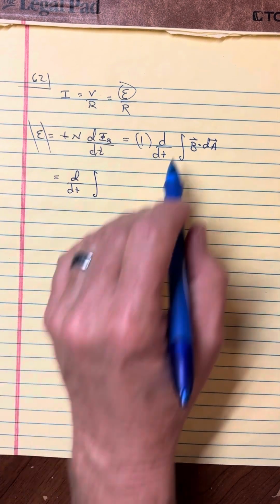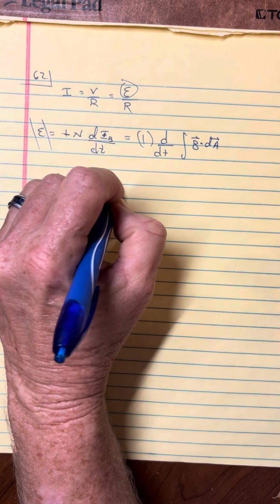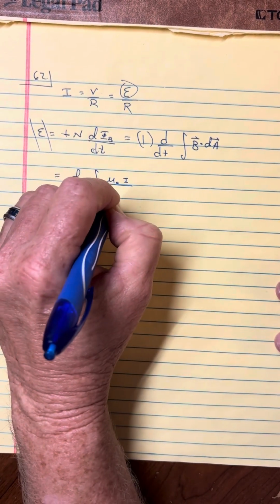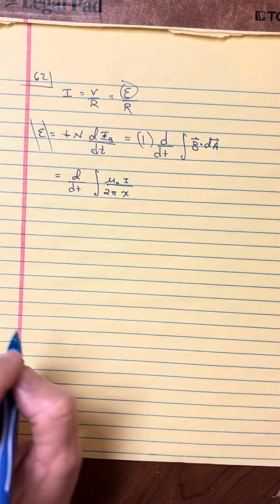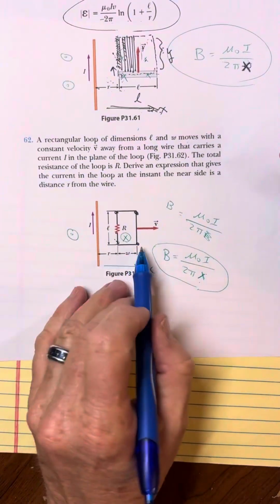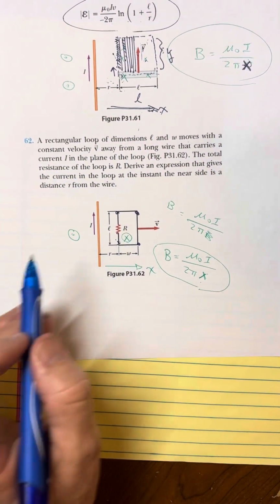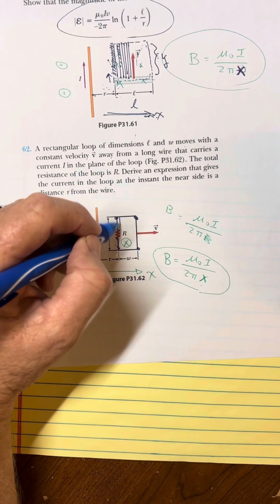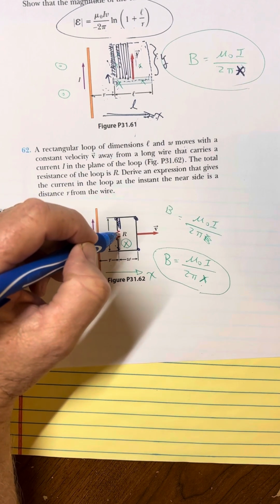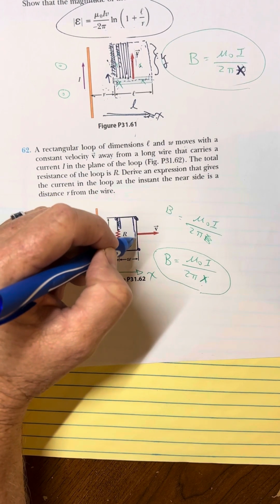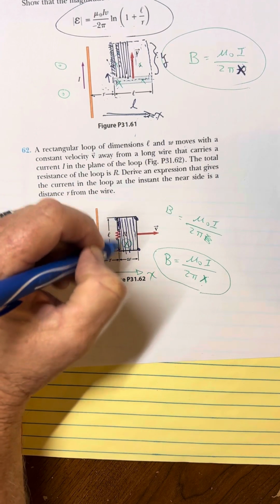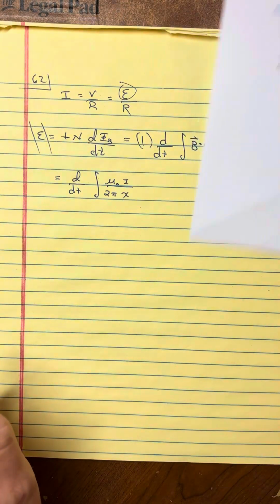And so I'll start by putting in the equation for the magnetic field, which has to do with how far you are from this wire. And so the field would be strongest in the rectangle on the near end and weakest over here. But I'm going to add up a bunch of strips like we did back in 61.